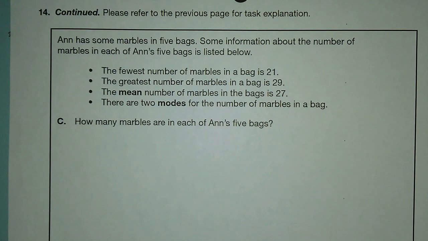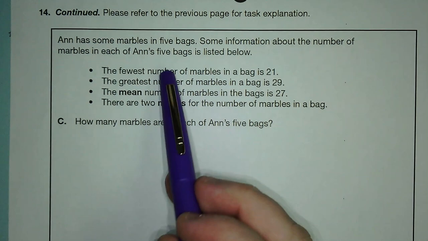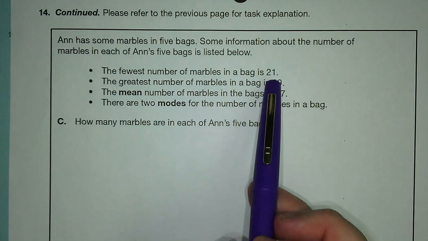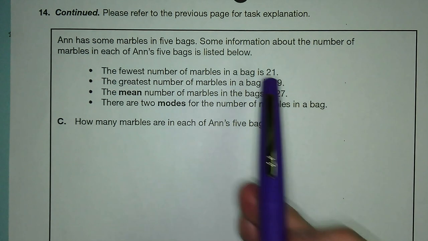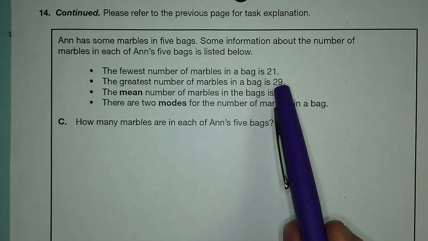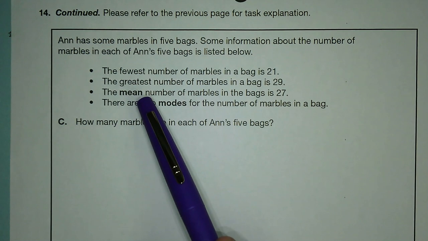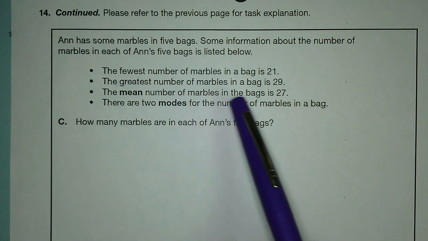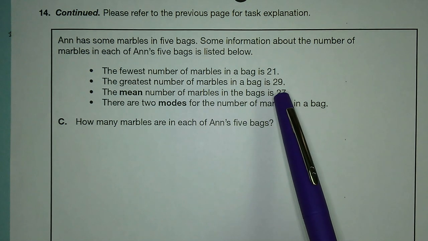Some information about the number of marbles in each of Anne's 5 bags is listed below. The fewest number of marbles in a bag is 21. The greatest number of marbles in a bag is 29. The mean number of marbles in the bags is 27.